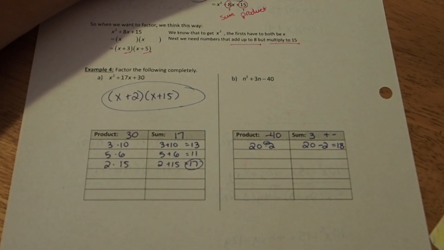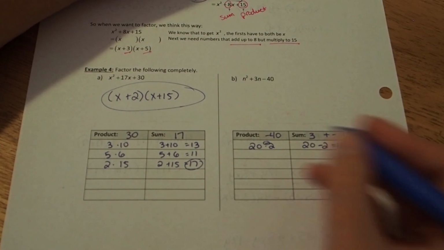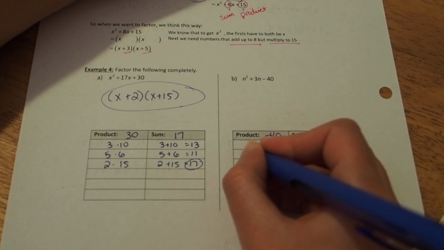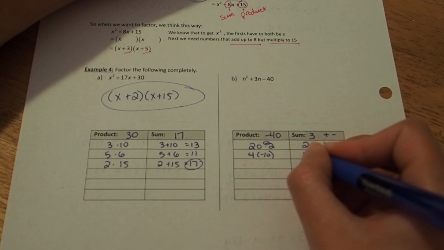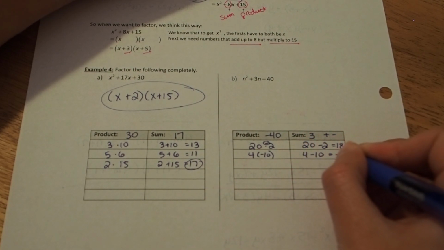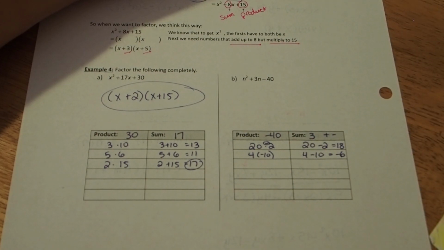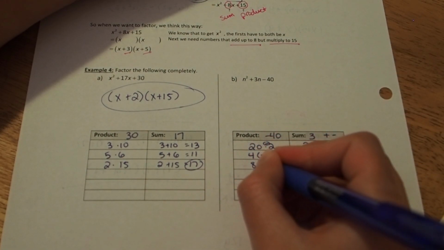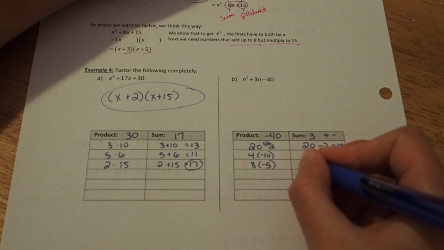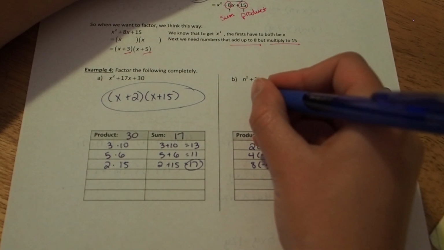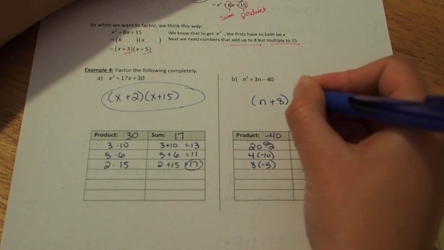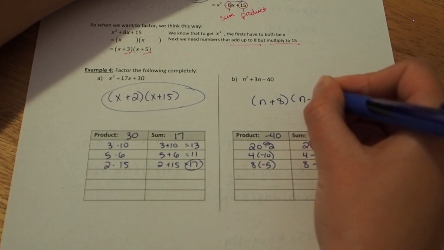Something else that multiplies to 40 would be 4 and 10. So we'll do 4 times negative 10. That's going to be 4 minus 10, which is negative 6. Not the right number. I'm trying to get 3. What else goes into 40? Let's see, 4, 10, 8. 8 goes into 40. So let's do 8 and negative 5. That would be 8 minus 5. That's my number. That's 3. So this is going to factor as n plus 8 and n minus 5.